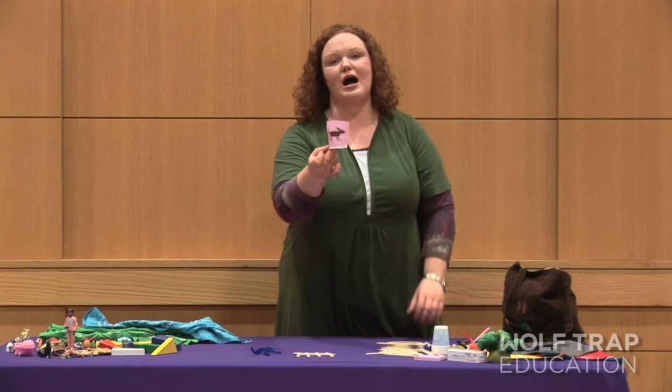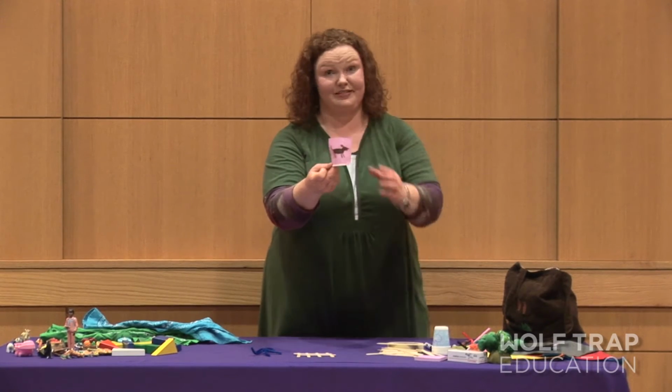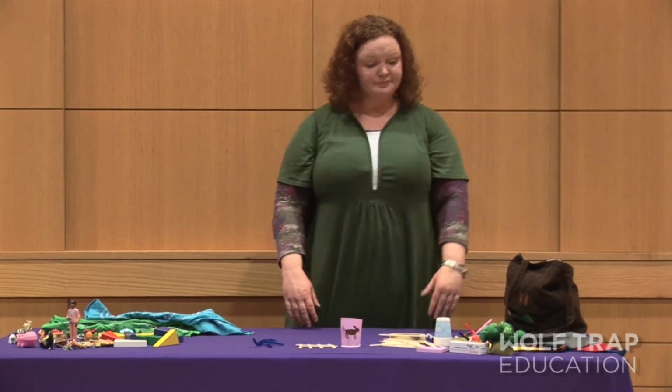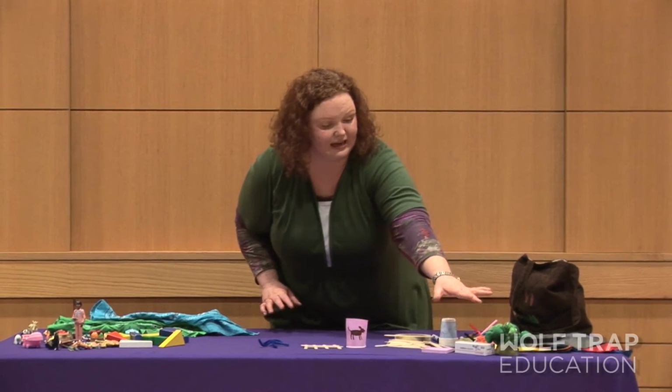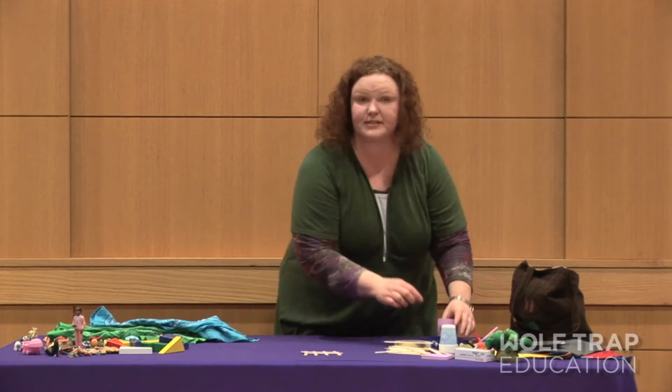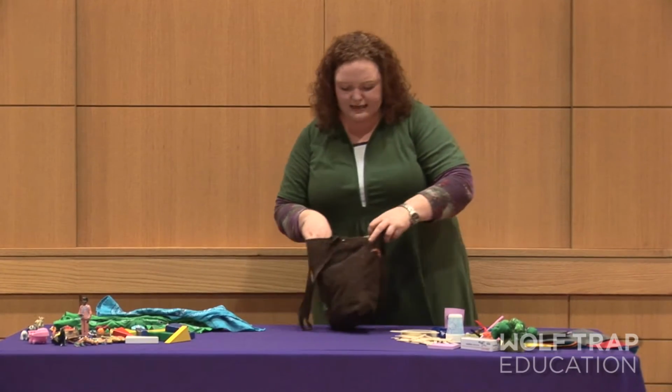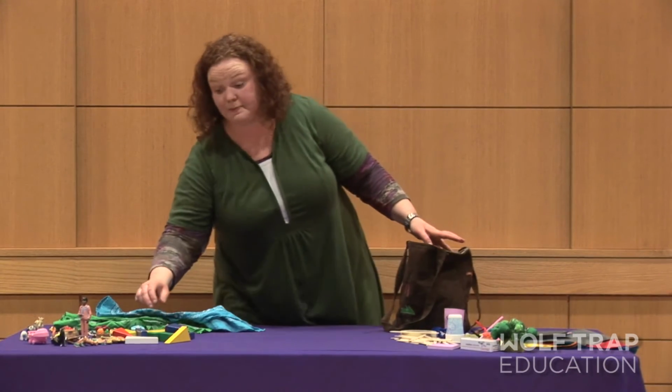I can simply draw a picture, and now I have that animal right on the cup, and the cup just stands up. And I love these other little items, these more random items, because they help the children imagine, and I can create all sorts of different things. So I'm going to demonstrate that with a little story.